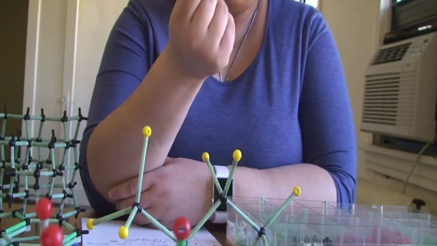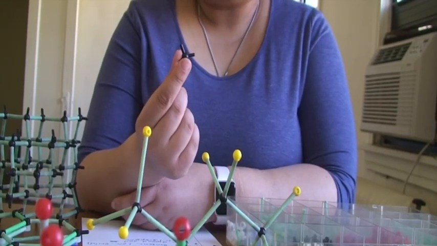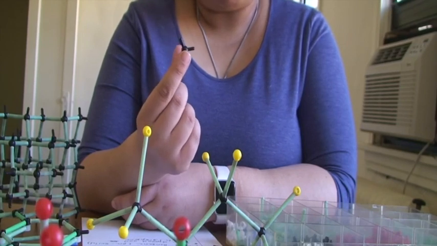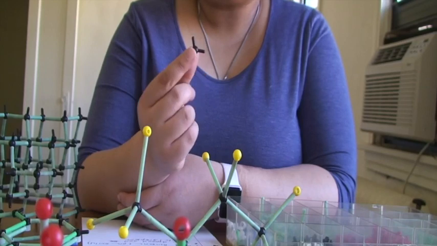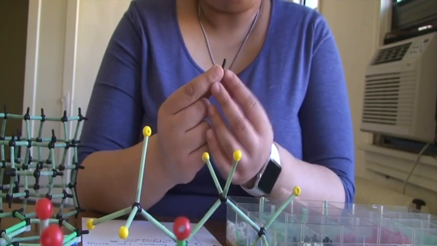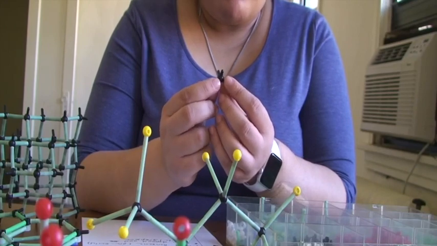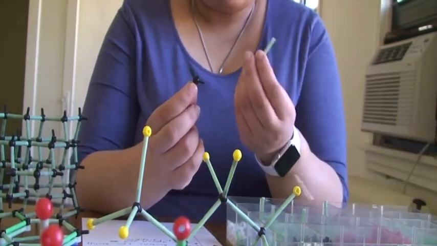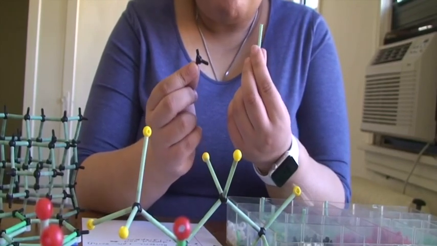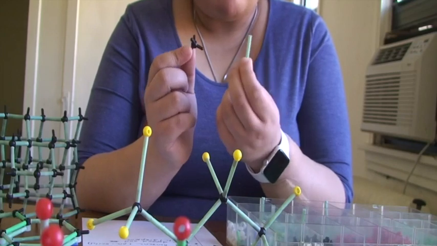To make our models, we're going to make methane first. Methane is CH4. It has carbon surrounded by 4 hydrogens that are singly bonded to the carbon, as shown in the picture in your procedure. To make our bonds, we use these green straws. The green straws represent the bonds.